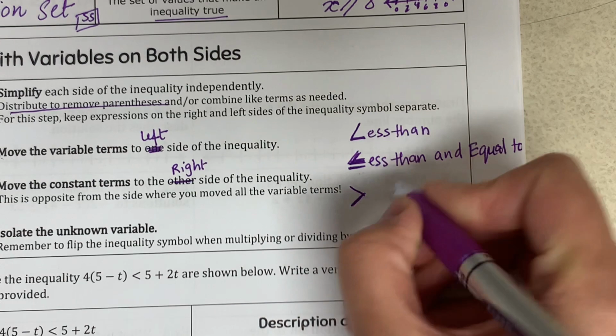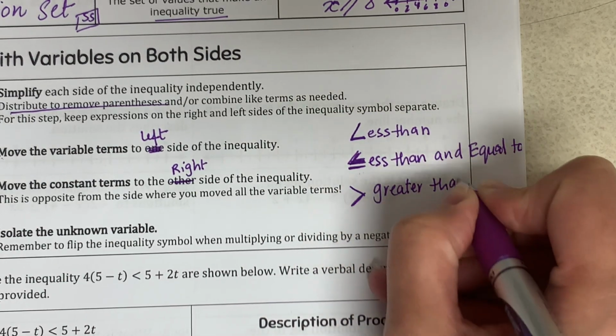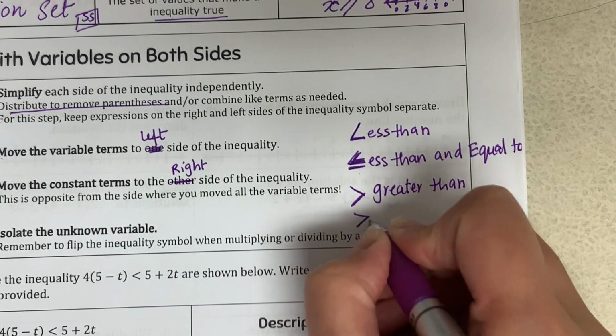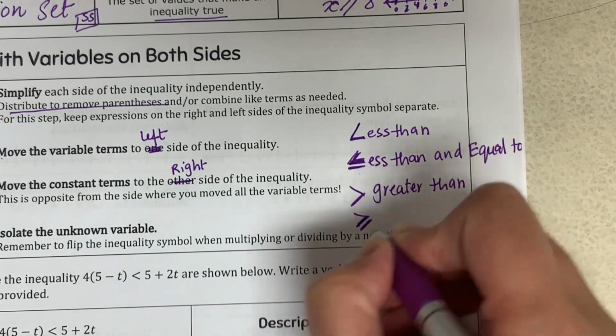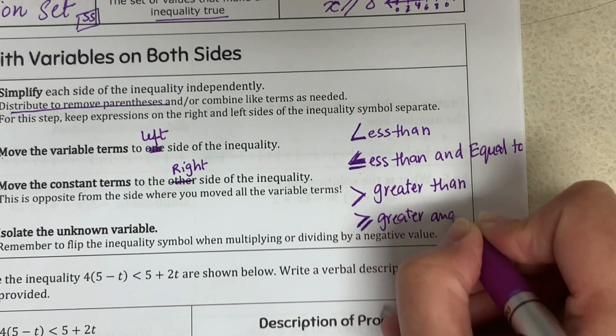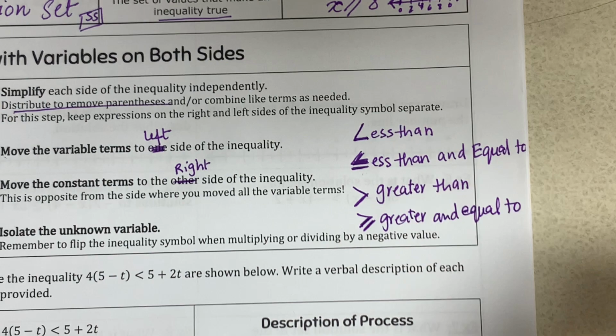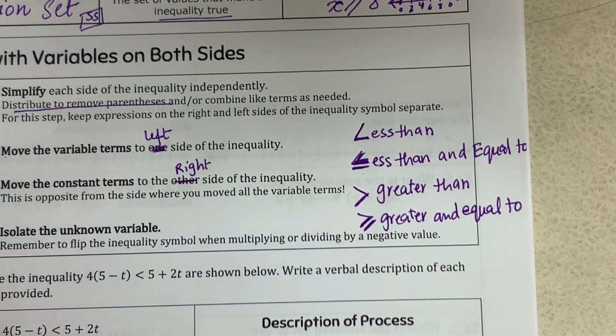This is greater than. And this is greater than or equal to, and there is an equal in it, so greater than and equal to. Now when we are going to draw them on the number line, they have certain features.